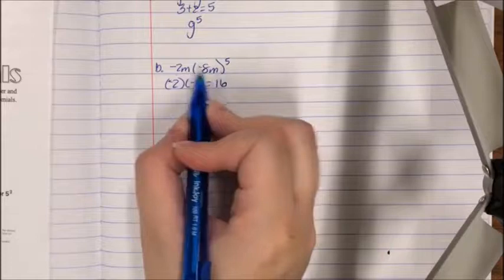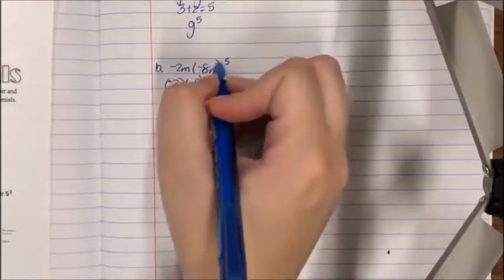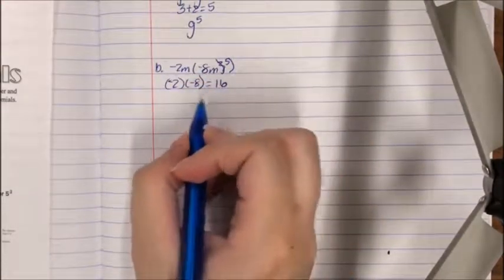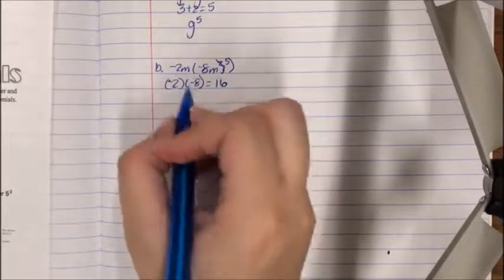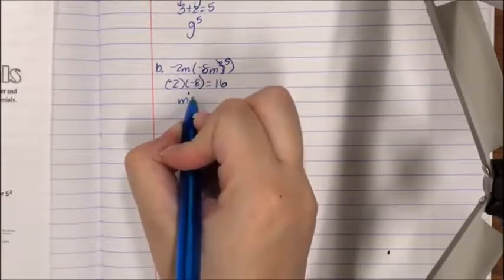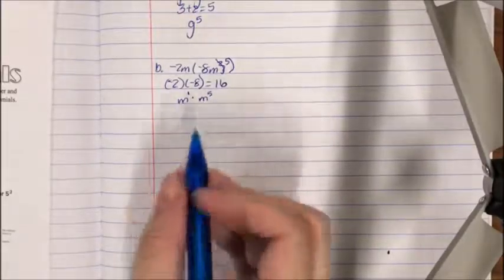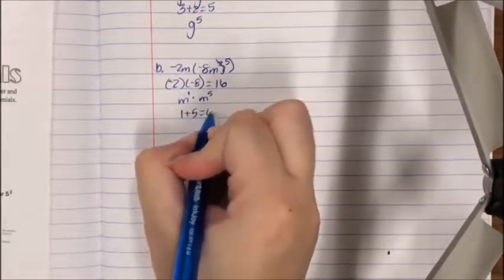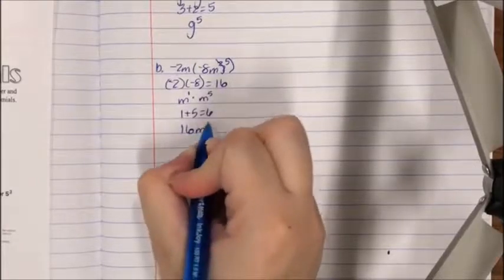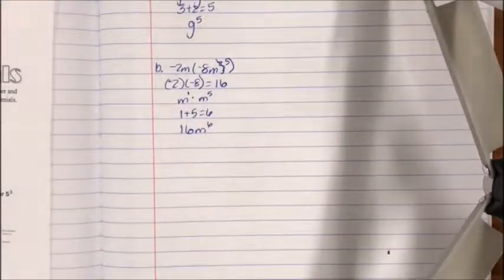Then I have m's here, right? Sorry, this should be inside the parentheses, makes a difference. So 16. So I have m to the first times m to the 5th. Well, they have the same base, so I can add them together. 1 plus 5 equals 6, so I get 16 m to the 6th as my final answer.